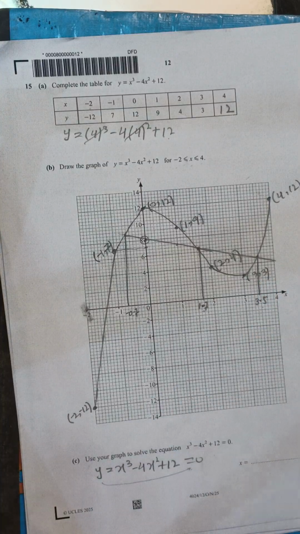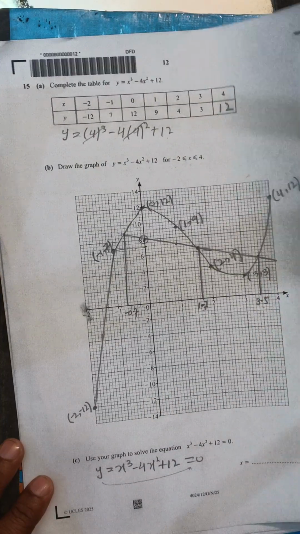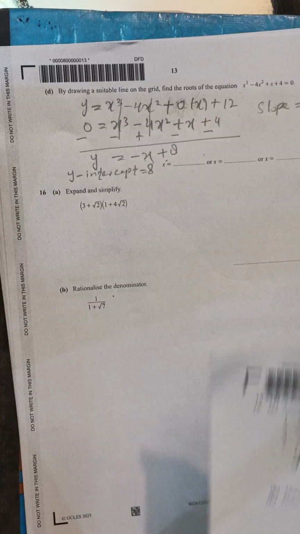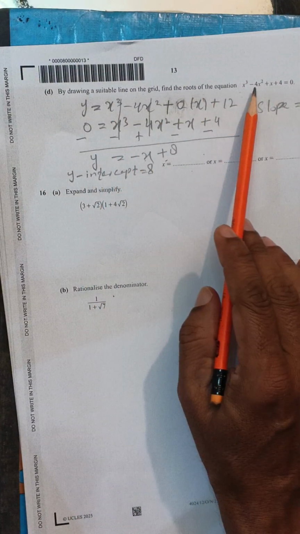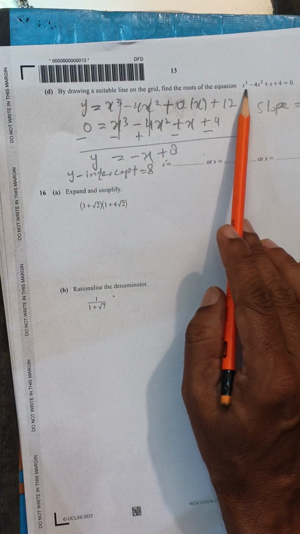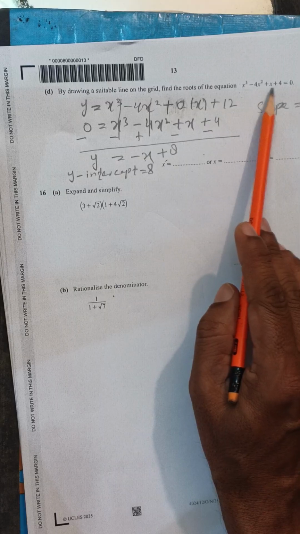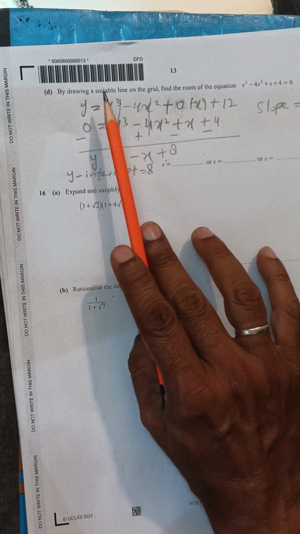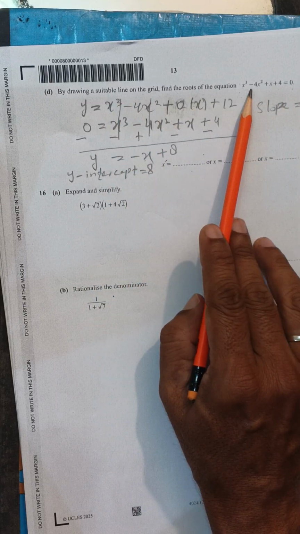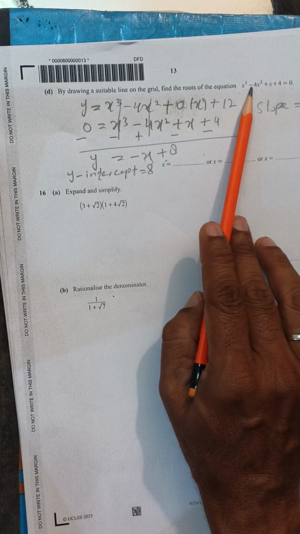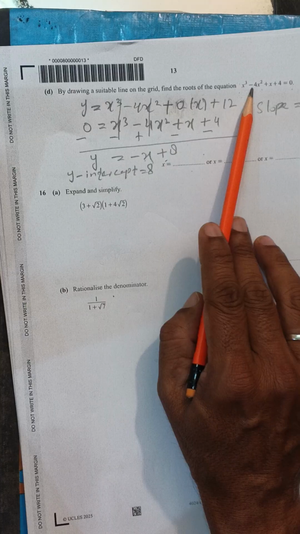So what we did, first of all, now we solve this equation, because this equation was given: x cube minus 4x square plus 4x plus 4 equal to 0. You have to draw this line and find out the roots of the equation. How do you find out the roots?